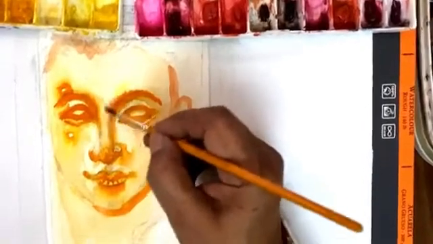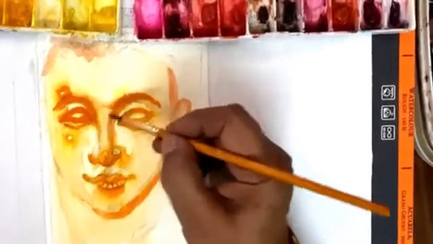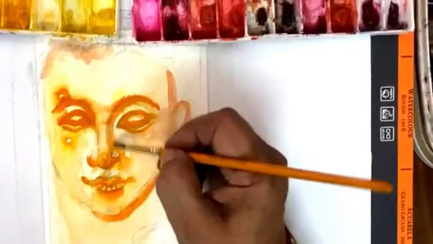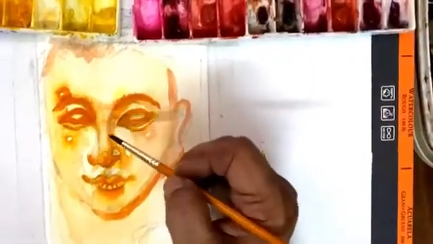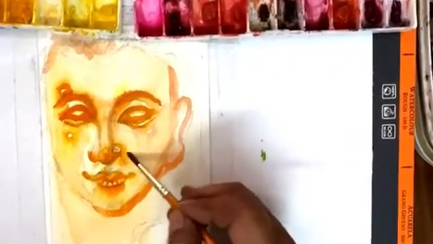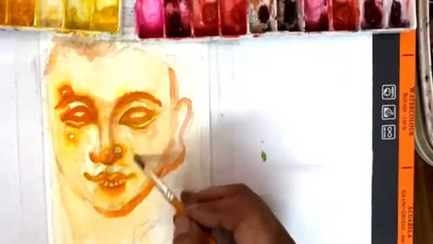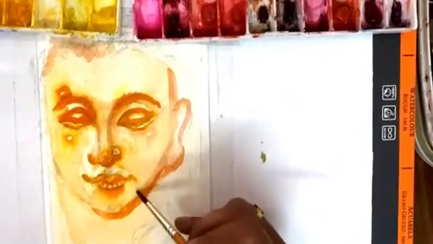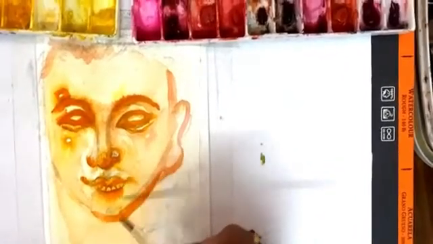This you have to do on a 100% cotton paper, you know. I'm using Gusro 100% cotton. Normally I do it with my, you know, Arches. Let's see how it goes today.